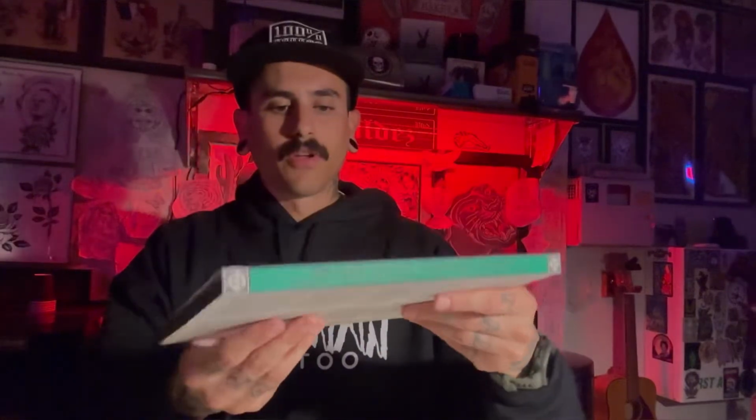Generally, people are going to be using 140-pound cold press Arches watercolor paper, and that's pretty standard. Cold press watercolor paper is a little bit more rough, versus hot press watercolor paper, which is a little bit smoother, and the pound rating is the thickness of the paper.